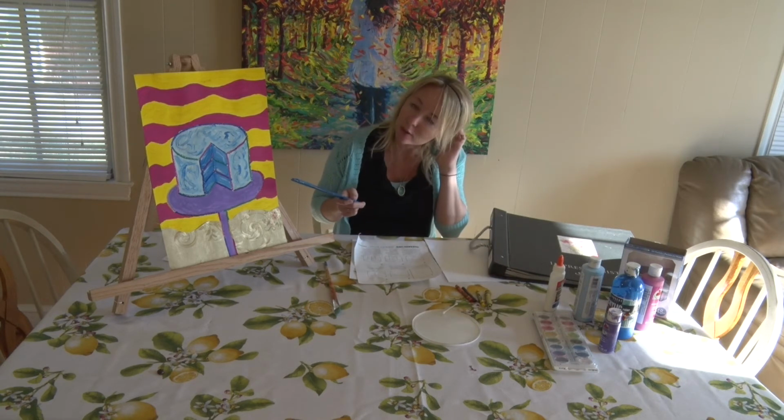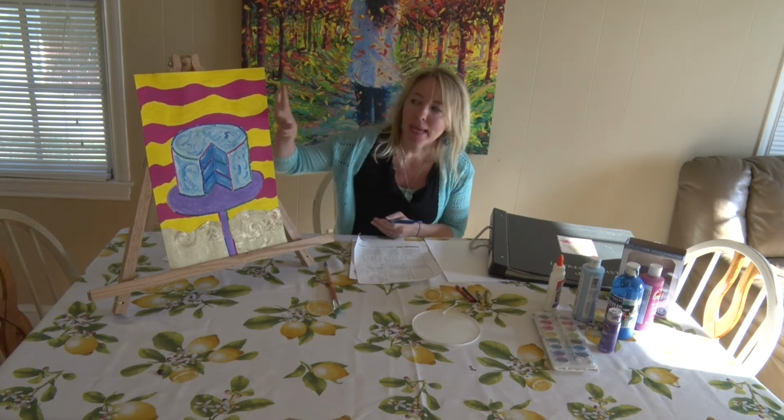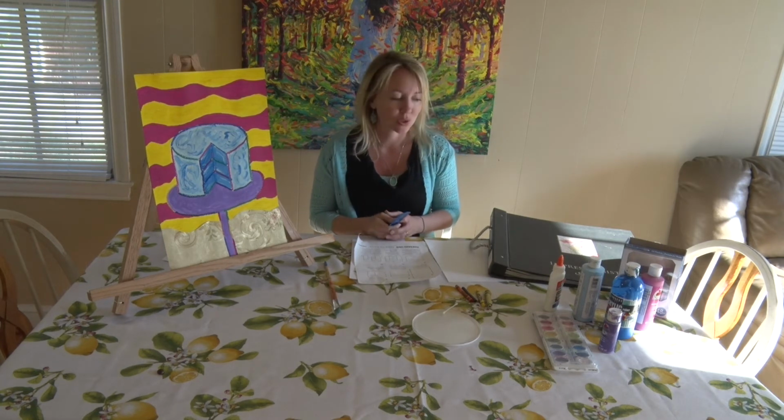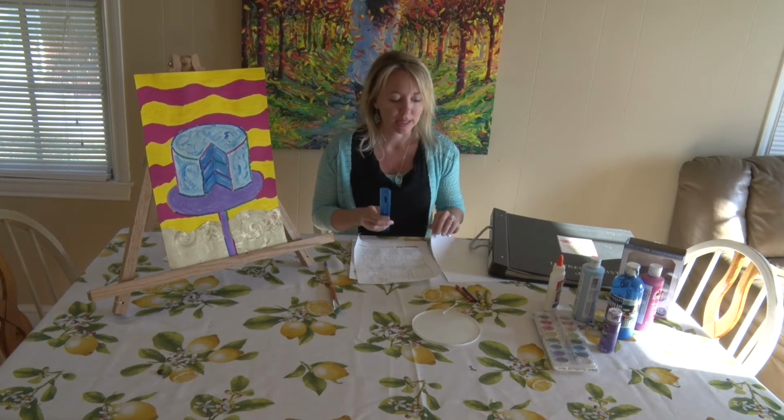I used watercolor paper because I have it and I like it. It holds paint really well. If you don't have that, use just whatever paper that you have. But it's a really simple drawing.